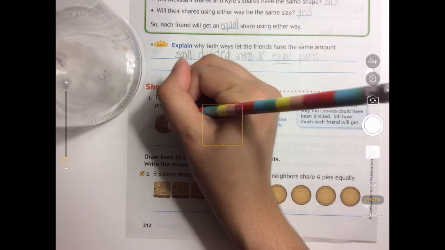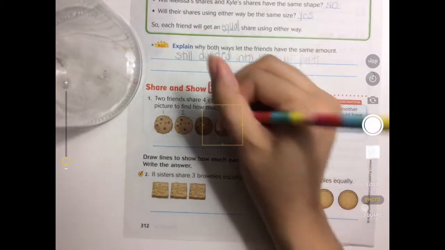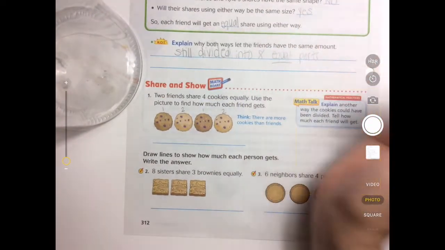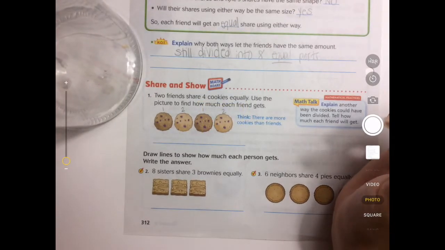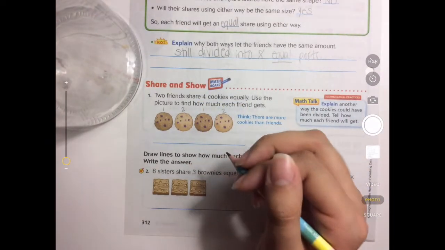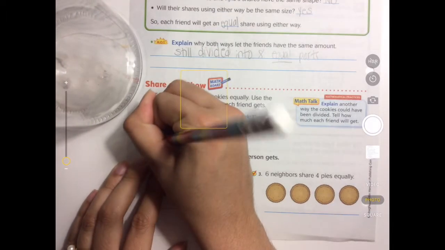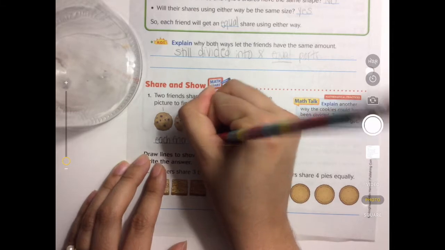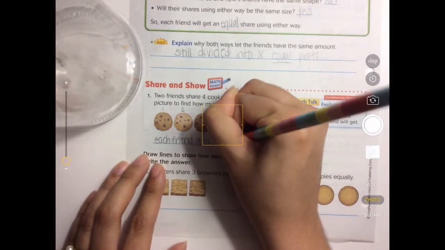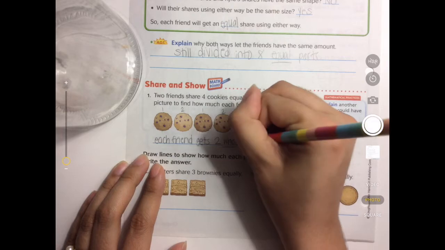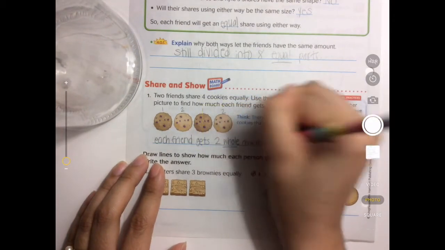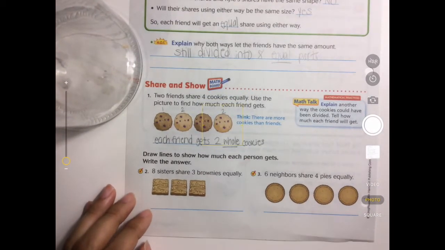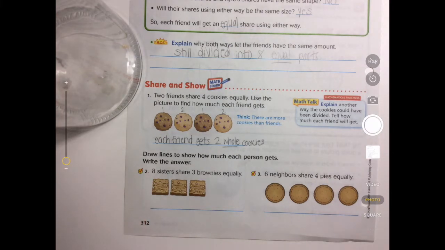Friend number 1 could get this cookie. Friend number 2 could get that cookie. Friend number 1 could get this cookie. Friend number 2 could get that cookie. Is it divided equally that way? Yeah, each friend gets 2 cookies. So our answer could be each friend gets 2 whole cookies. Makes sense, right? If there are 4 cookies, you divide them by 2 friends. Each friend will get 2 whole cookies.